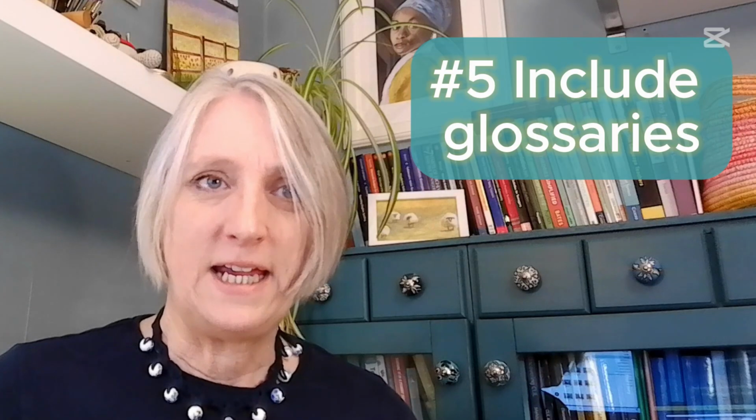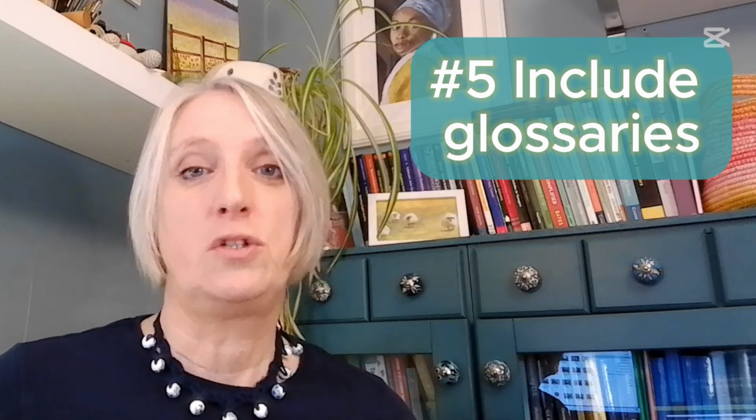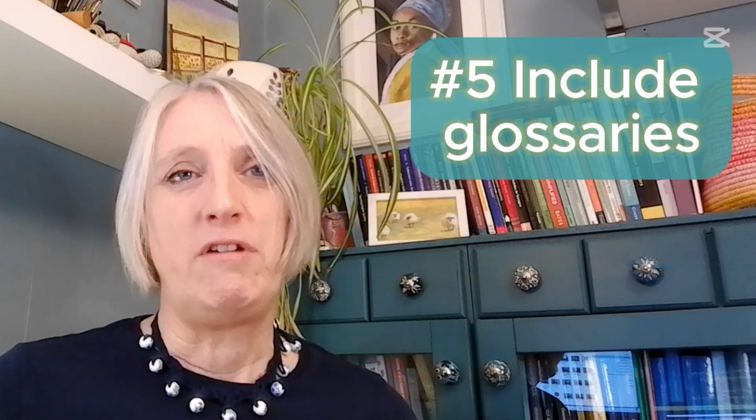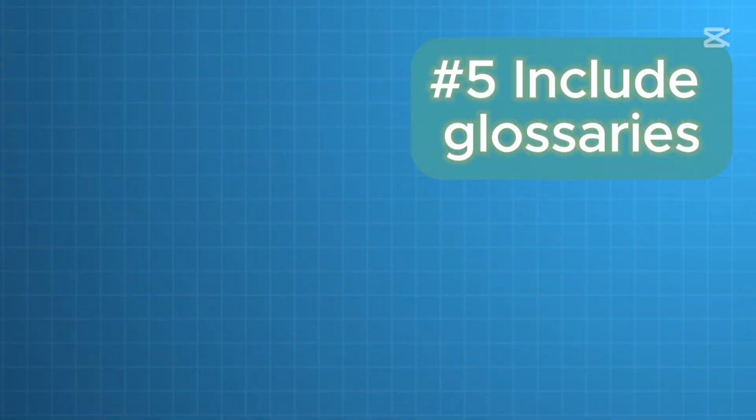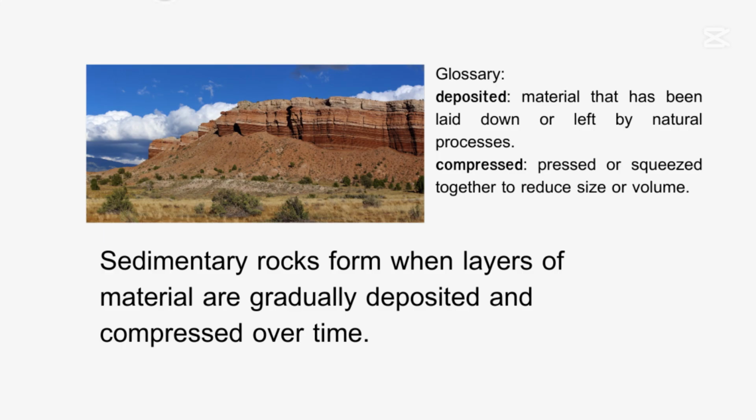Number 5. Include glossaries. New vocabulary can be defined right on the same page with a simple glossary. So an example could be, sedimentary rocks form when layers of material are gradually deposited and compressed over time. And the glossary at the side would say, deposited, material that's been laid down or left by natural processes. Compressed, pressed or squeezed together to reduce size or volume.